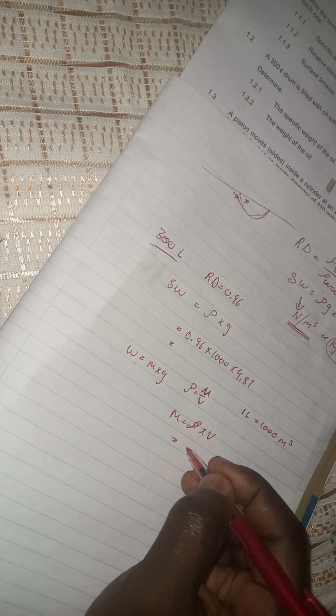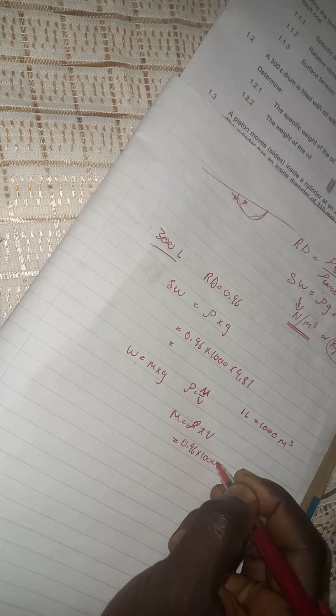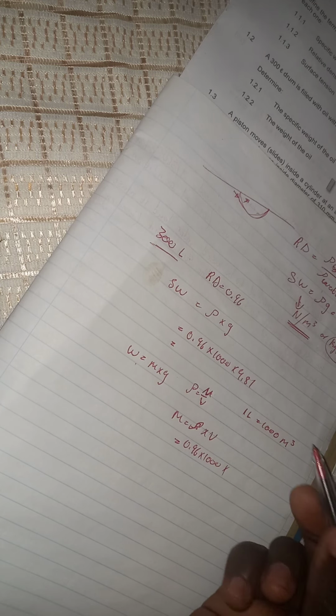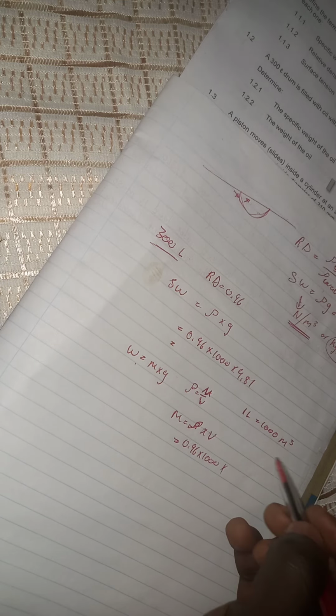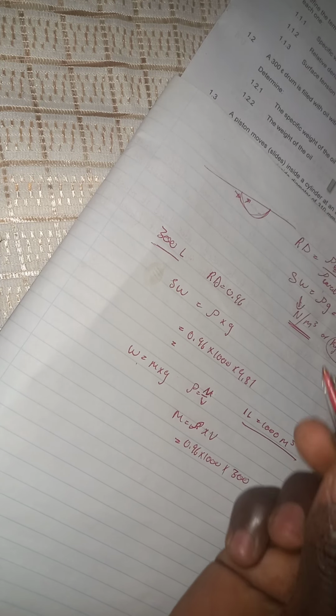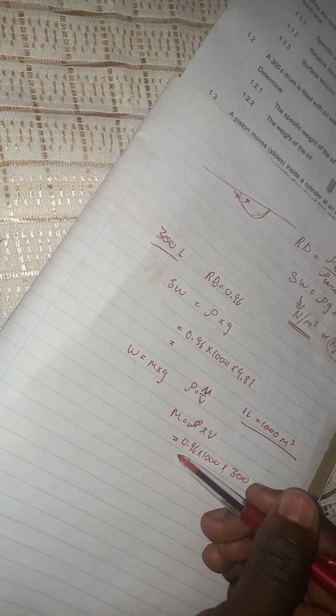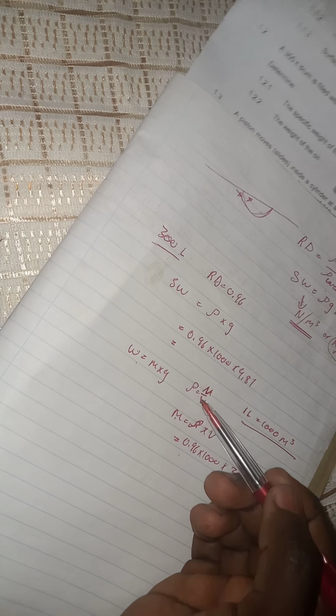So our density is going to be 0.96 multiplied by 1,000, multiplied by our volume, which is going to be 300 liters. So it's going to be 300 multiplied by 1,000 and get the mass, and then we put it here to get our weight. Simple like that.